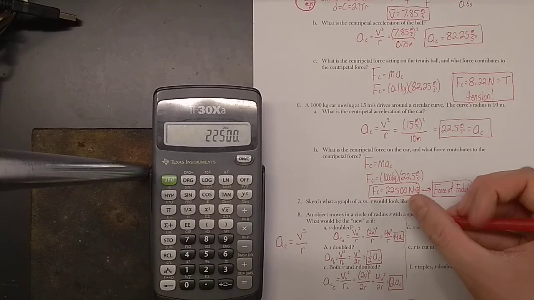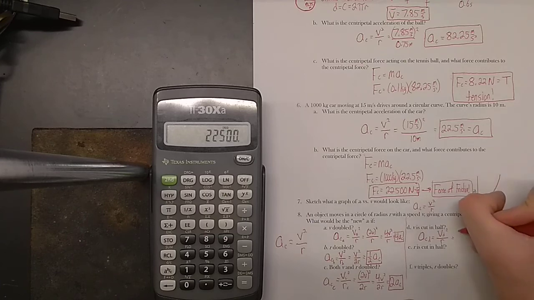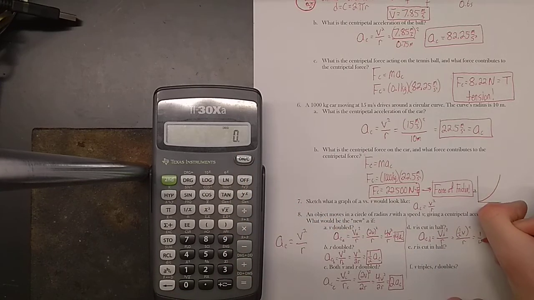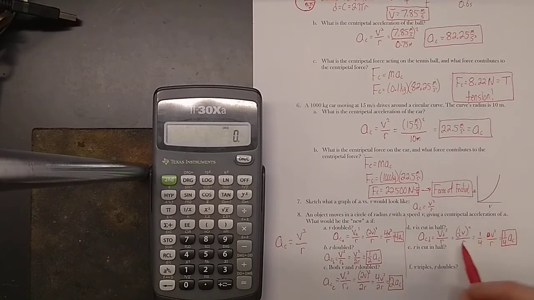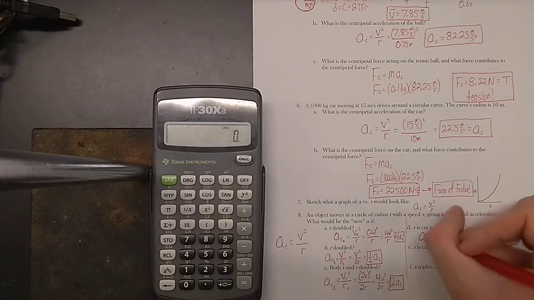What happens if V is cut in half? Well, let's see. That would be 1/2 of the original V squared over R. If I square 1/2, I get 1/4. So I end up with 1/4 times V squared over R, which is 1/4 of the original, 1/4 of AC. If a fraction's on top of another fraction, I can just move it off and down to the side. If it's on the bottom of a fraction, then I move it off to the side, but I have to take the inverse. What happens if r is cut in half? We're going to see that example right now.